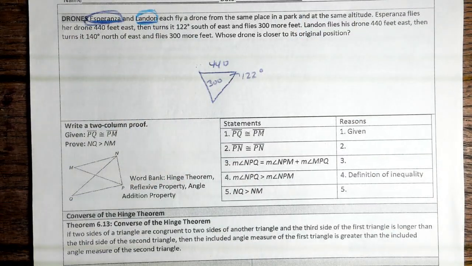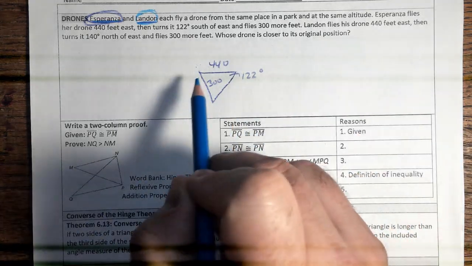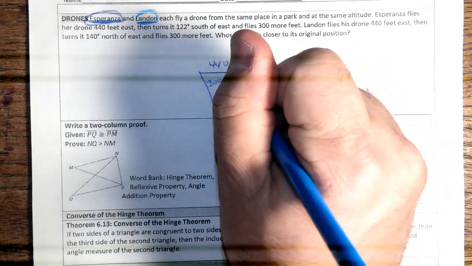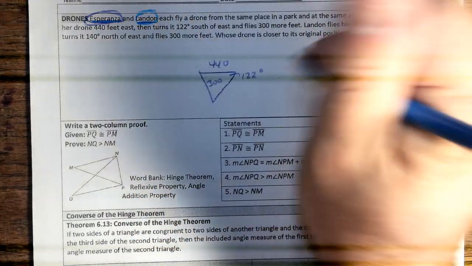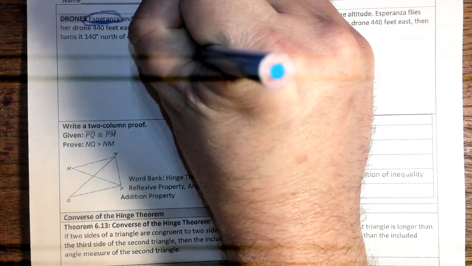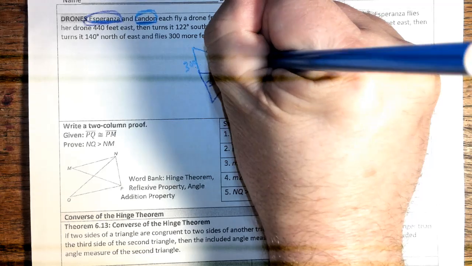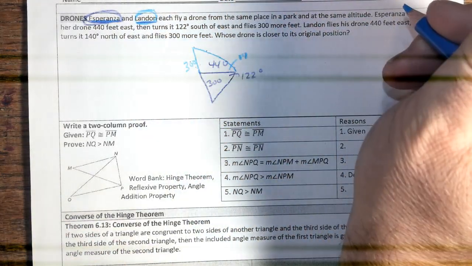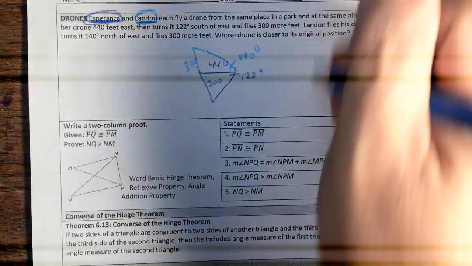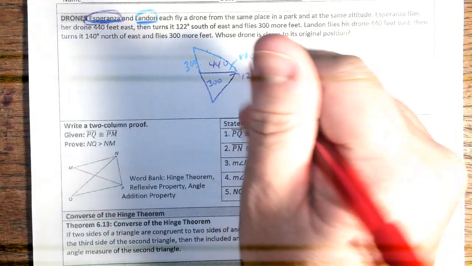Now, Landon. So, wait a minute. So she flies east, so they both fly 440 feet east. Then he is going to fly 140 degrees north of east and then 300 feet back down. So he is 140 degrees. All right, so you guys already know, previous page, larger angle, larger side.